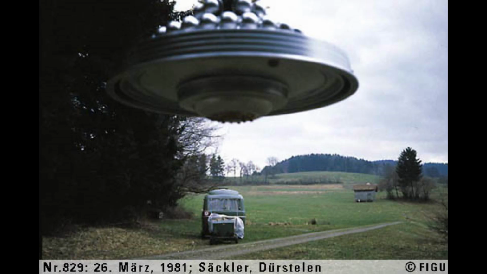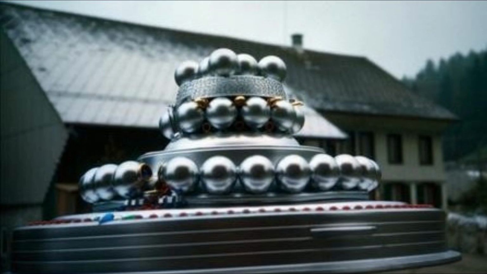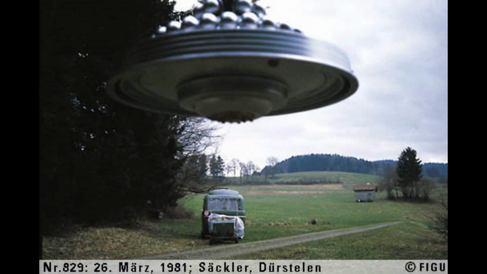This is a rather crazy one, number 829. This is the so-called wedding cake ship, the wedding cake model, because it looks like a cake. When you look, it has these little balls and all these crazy things on it, and it's a pretty big ship. You can see there's a vehicle, like a car, down there, and it's pretty big. Of course, many people have seen this pic and they think it's photoshopped. But if it was really taken in 1981, there's no way this can be photoshopped. So it's a pretty tough one.